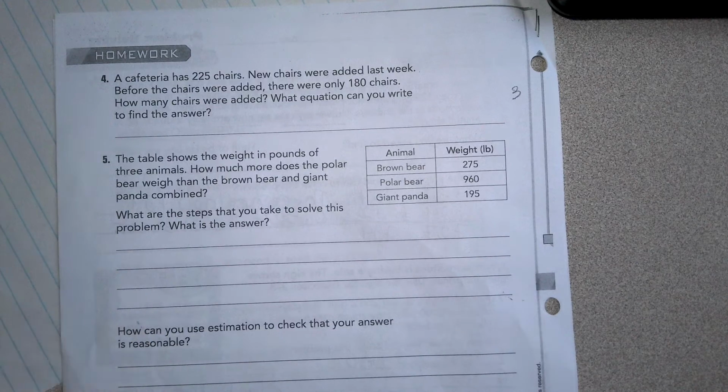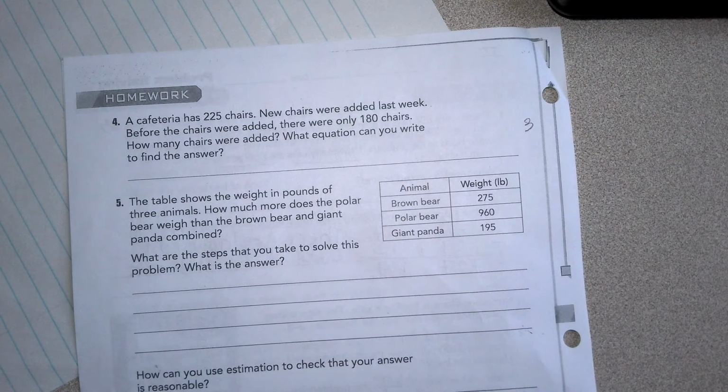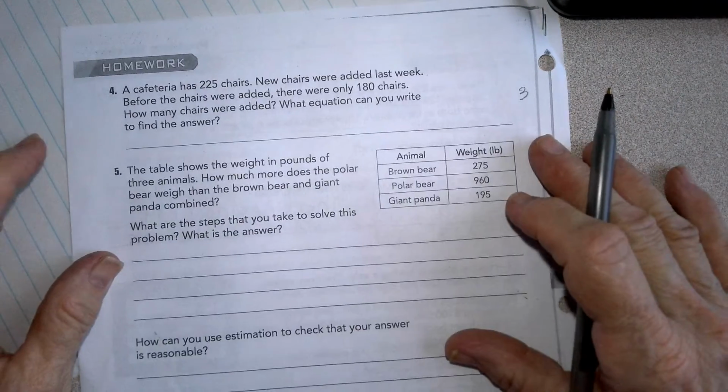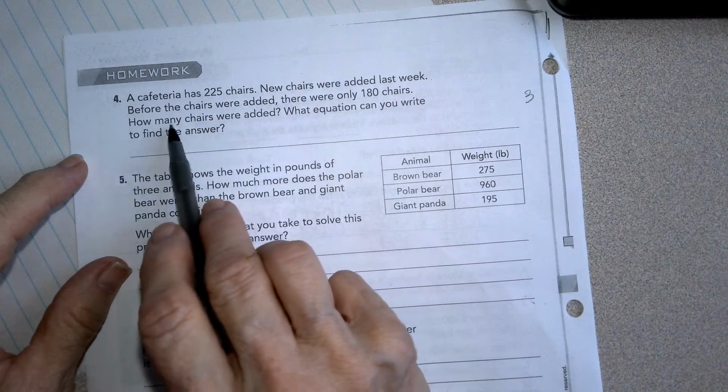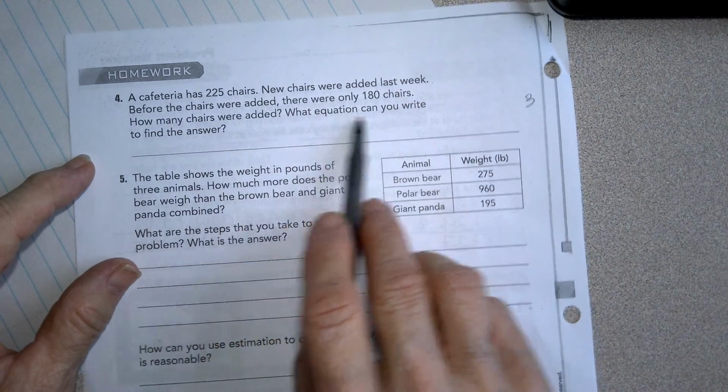All right, so this is 36-37. We're going to finish up this last page. We might not do all of them, but let's see. So it says, how many chairs were added? What equation can you write to find the answer?